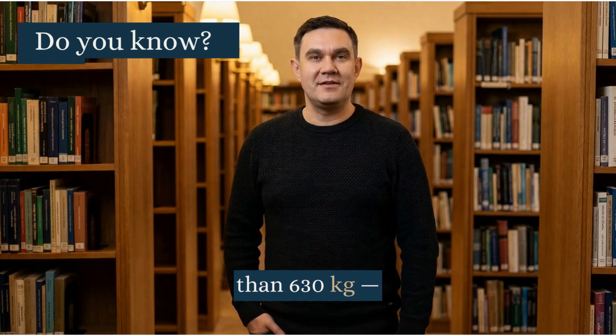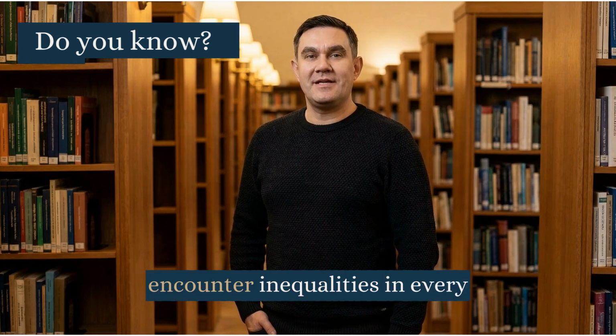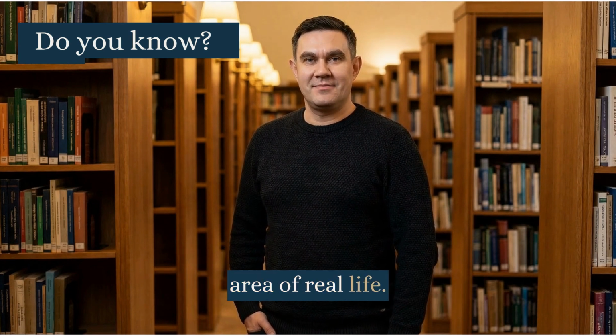Do you know that elevators have signs saying no more than 8 persons or no more than 630 kilograms? These are inequalities. In fact, you can encounter inequalities in every area of real life.